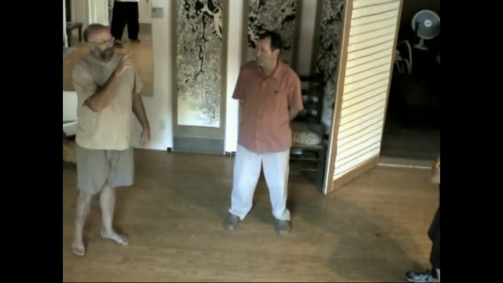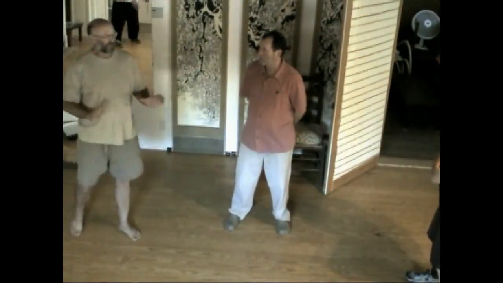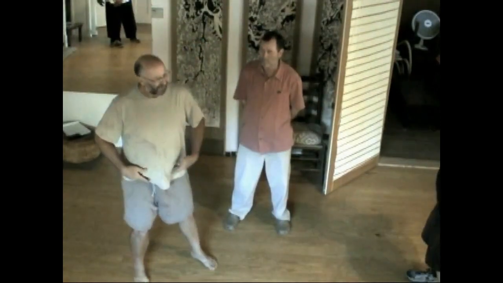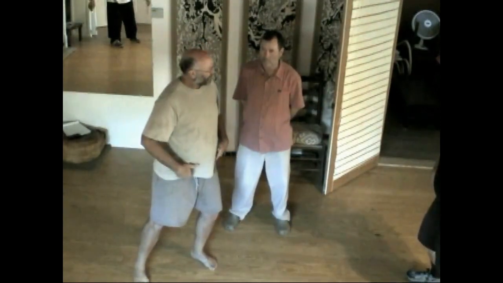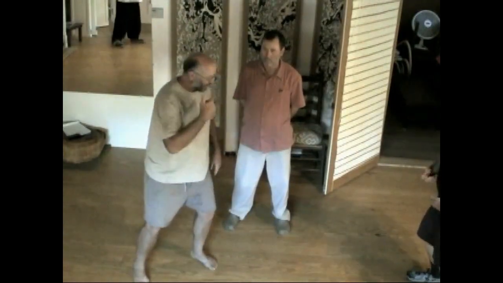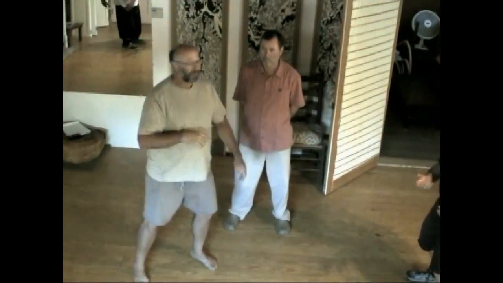And you don't have to do that. All you really have to do to make your legs spiral is loosen the muscles enough and have the combination of the closing and opening and the turning of the waist.